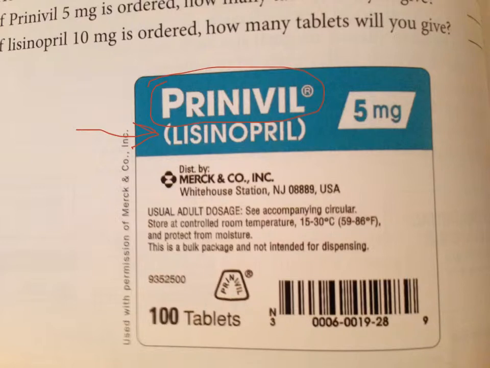Now look for how many tablets are in this particular container. Going to be 100 tablets. And then each tablet, what is the dosage strength? That's found right here, 5 milligrams. So your storage information is right here, and it's distributed by Merck.